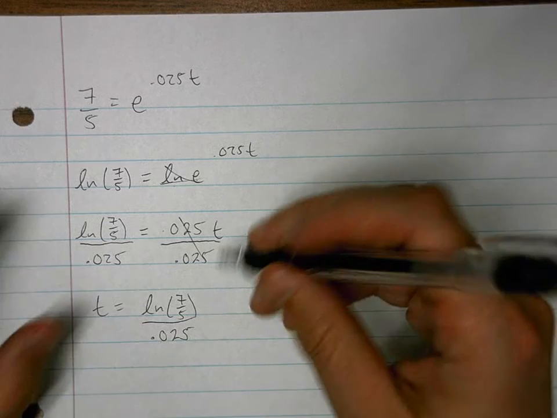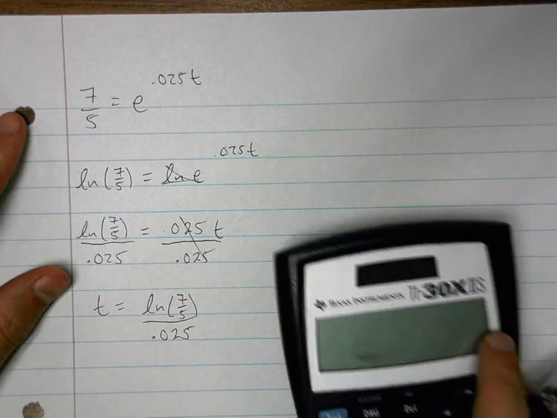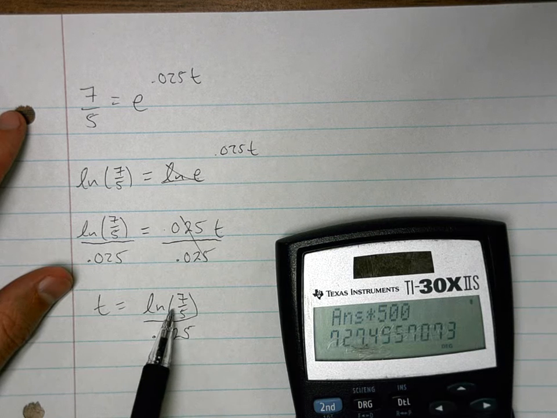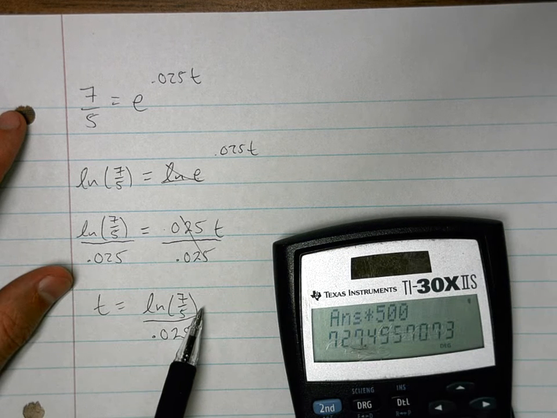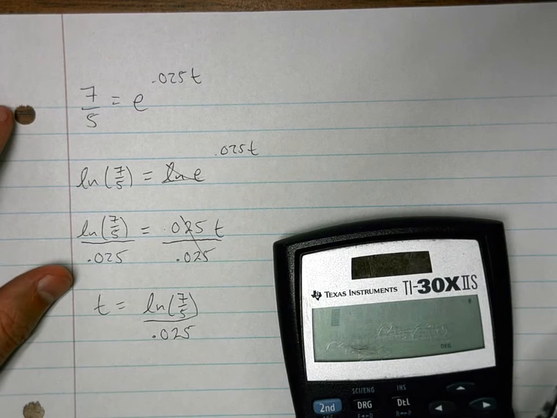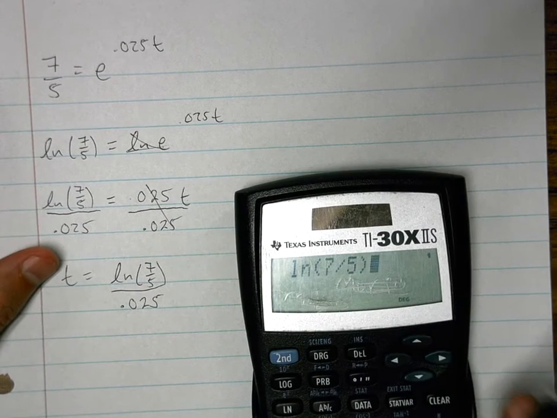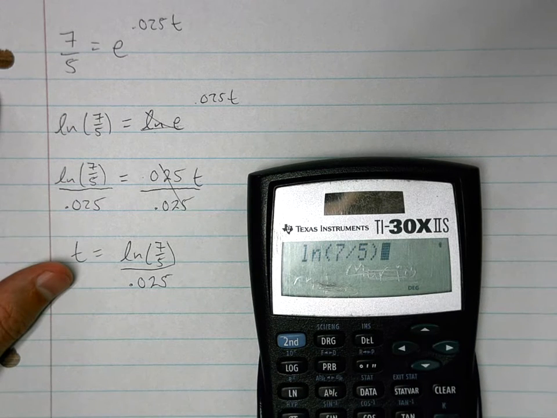So plug this into a calculator. Again, the 7/5 is being ln'd. You do not need to subtract them. So ln of 7 divided by 5 gives us that.